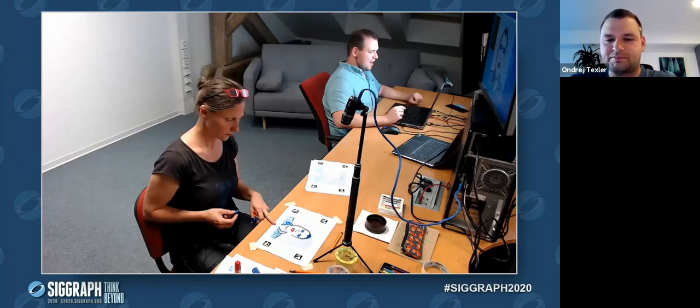So here my colleague is painting an image of me. There is a camera that is capturing what she paints. The camera is connected to one computer, but this computer doesn't do anything. This computer just takes the images and sends them to a cloud GPU where the training is running. So there's a cloud GPU running the training.